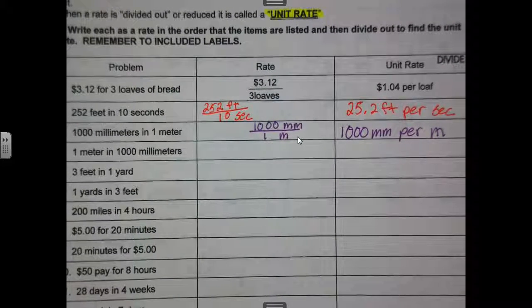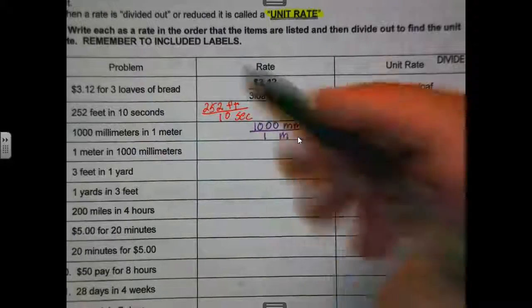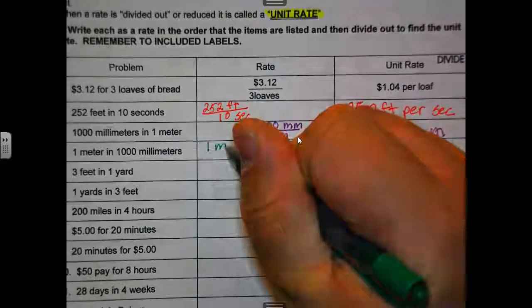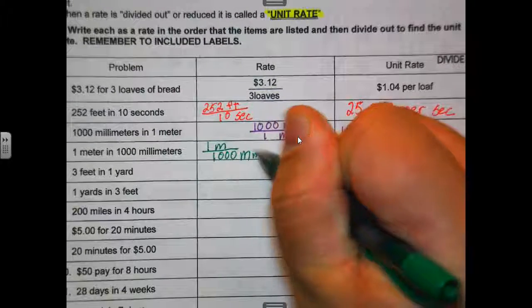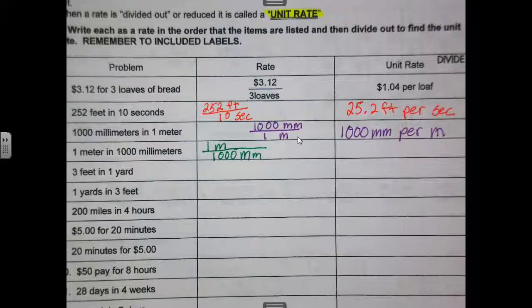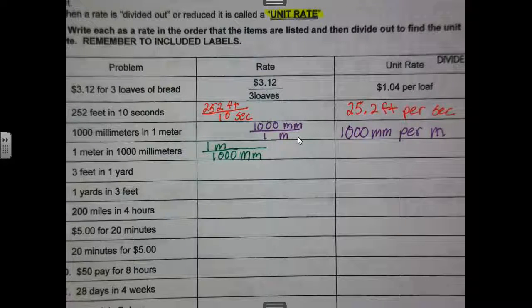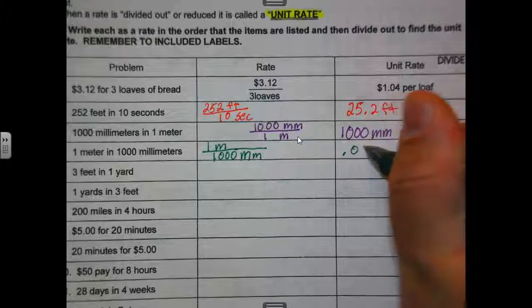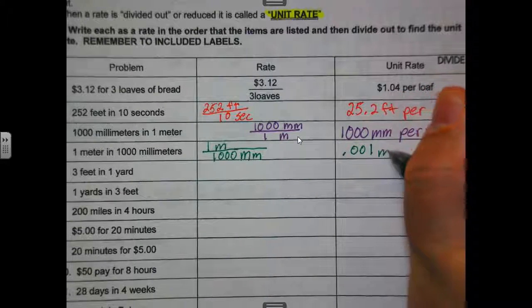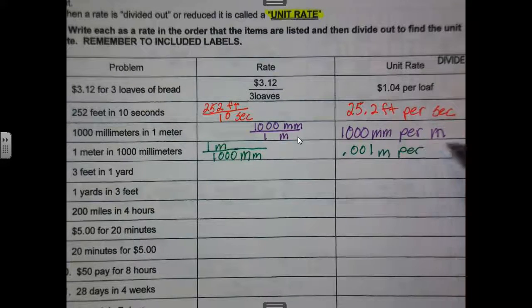Now this one you're going to have to change, right? 1 meter and 1,000 millimeters. What do I get? 1 divided by 1,000. 0.001? Yeah. 0.001 meter per millimeter.